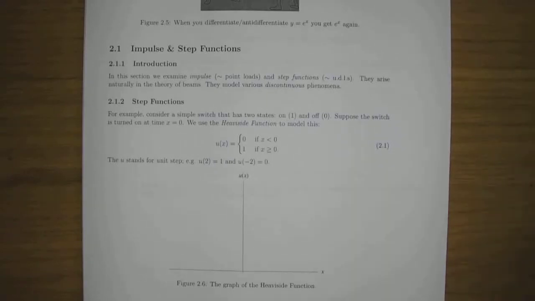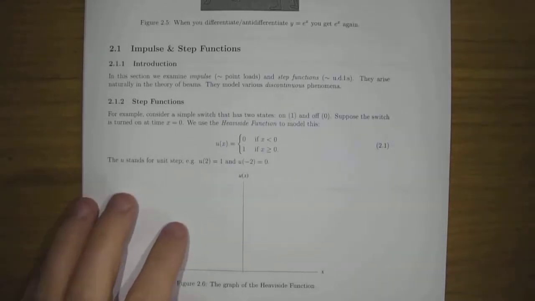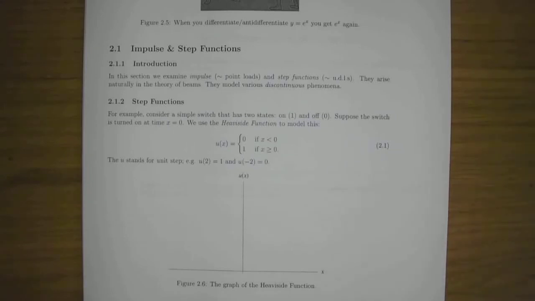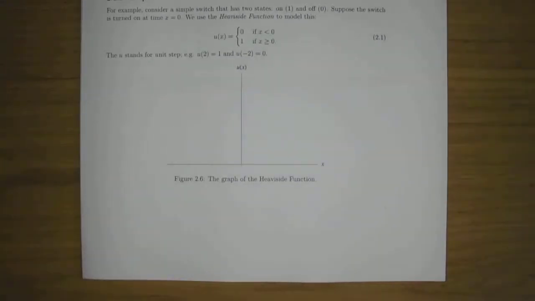So in this lecture, what we're going to do is analyze what are called impulse and step functions. Basically, we need a language to describe UDLs and point loads. Okay, let's see. So we're going to build these things up quite slowly, and then hopefully you'll see how these things help you model loads.